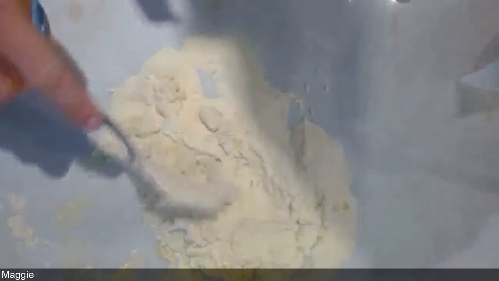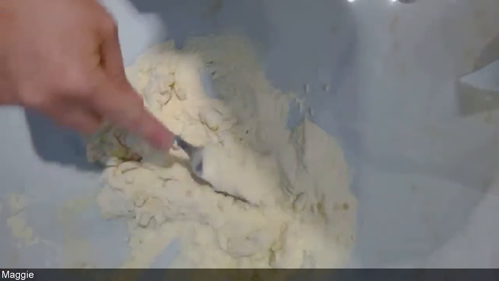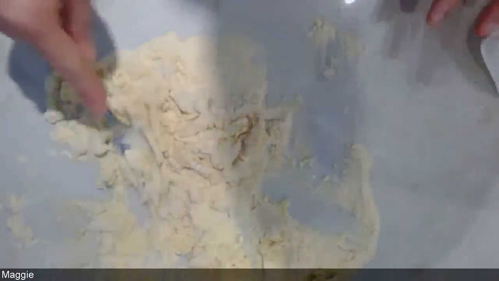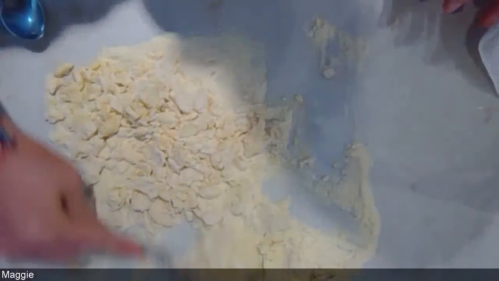And all you're doing is working this until it turns into kind of a shaggy mess. And that's really the best way I can describe it. You can see some of these big chunks coming up, and that's great. That looks just exactly like what we want it to be. So you can just kind of keep adding water until it becomes inconvenient to use your fork.